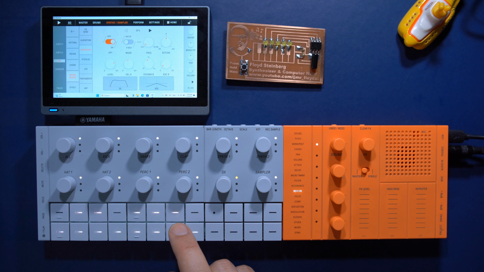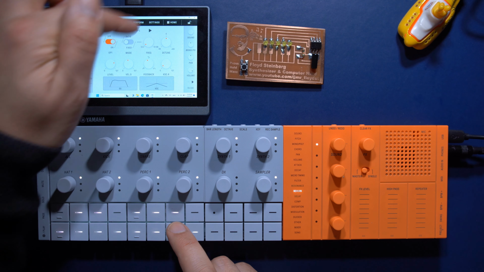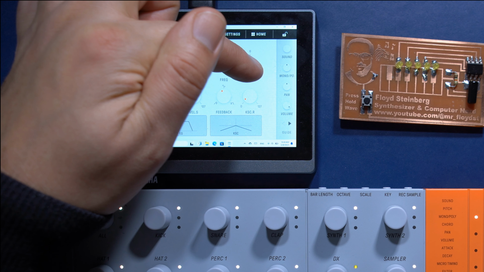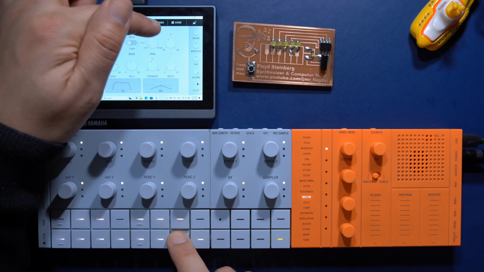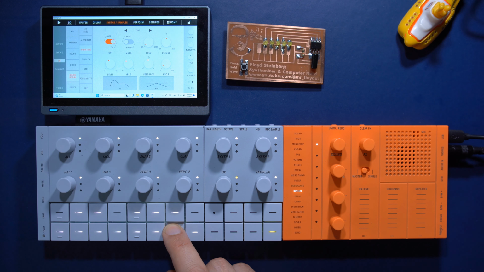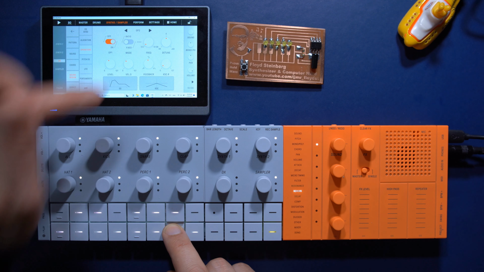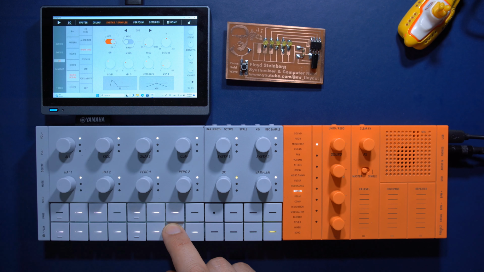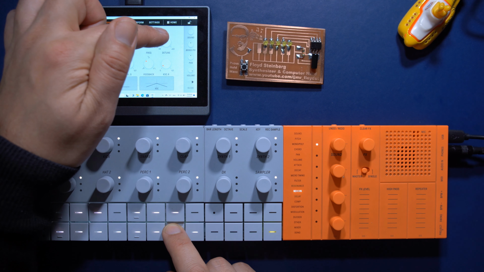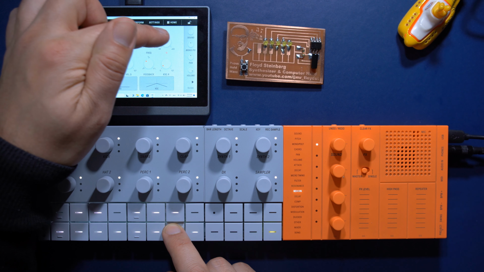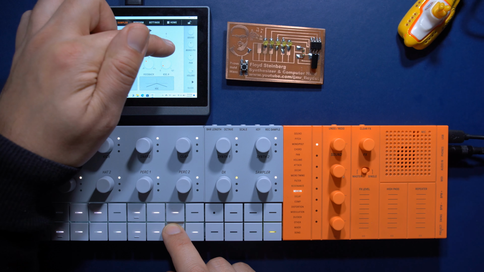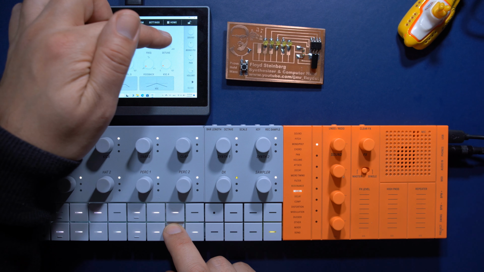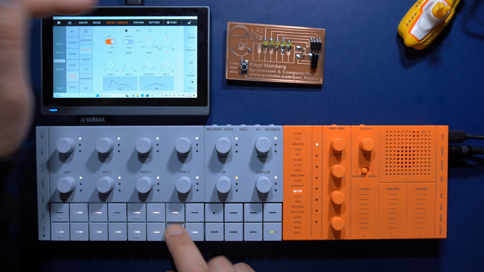Okay, this is done. Now let's slightly detune these. So the first operator is going to be a bit flat. The second one will be a bit up. Third one will be even flatter. And the fourth one will be a bit sharp.